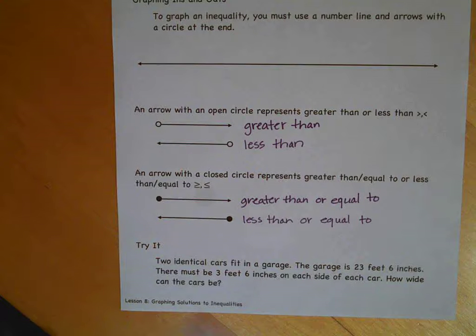Two identical cars fit in a garage. The garage is 23 feet 6 inches. There must be 3 feet 6 inches on each side of each car. How wide can the cars be? What you have to figure out is kind of like that poster problem we did, where the whole thing is 23 feet 6 inches, and the cars have to be 3 feet 6 inches from each side of the car.